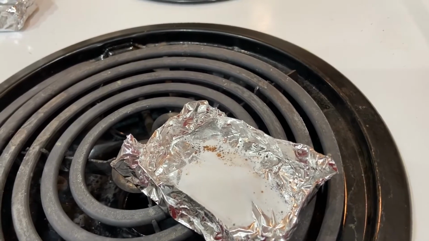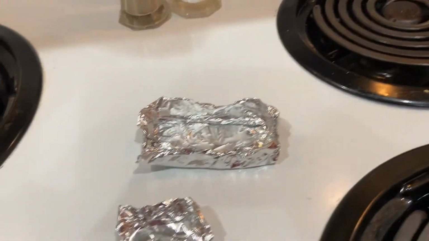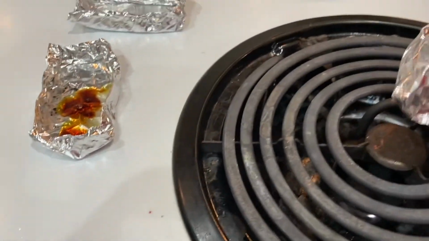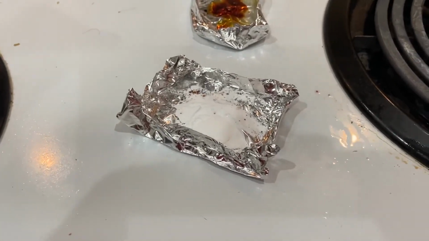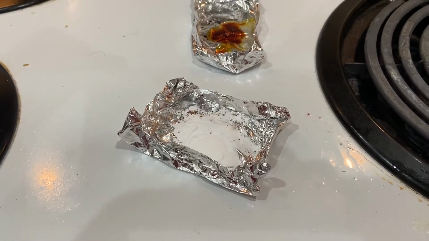So we saw substance C begin melting first, then substance A melted with quite some drastic changes, and then very little change with substance B, no melting, just a little bit of browning. Okay, so that is part 2.